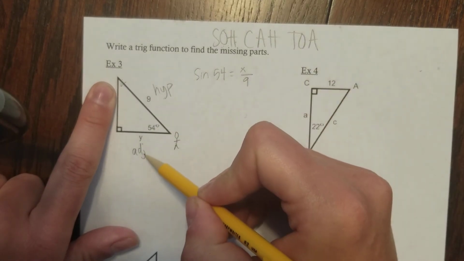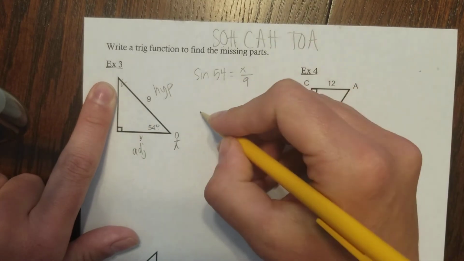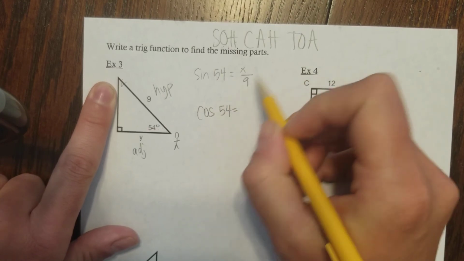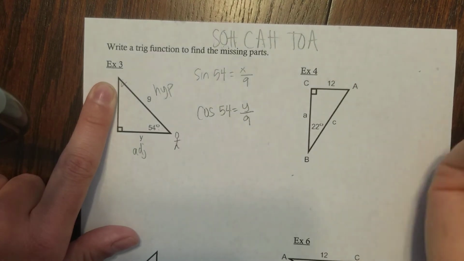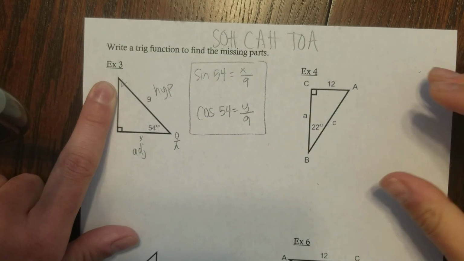So now I need the trig function for adjacent and hypotenuse. That's cosine. So cosine, where Bob is standing, 54, equals adjacent on top, hypotenuse on the bottom. That's it, we're done. Tomorrow we'll solve them, today we're just setting them up.